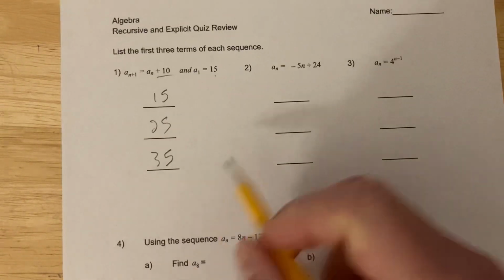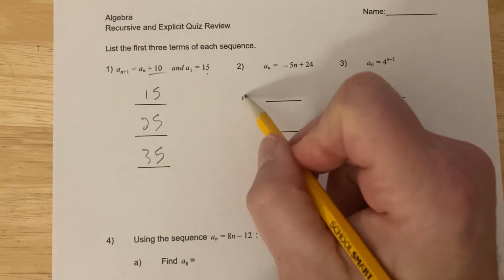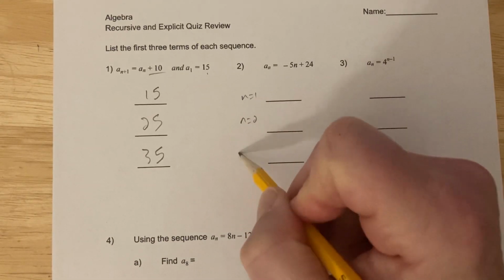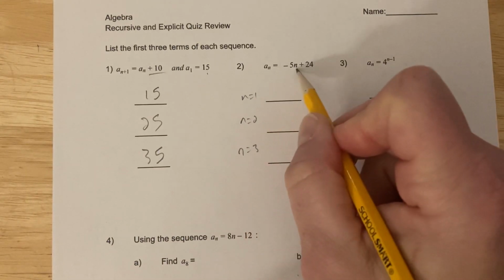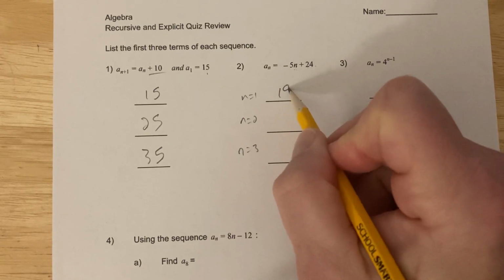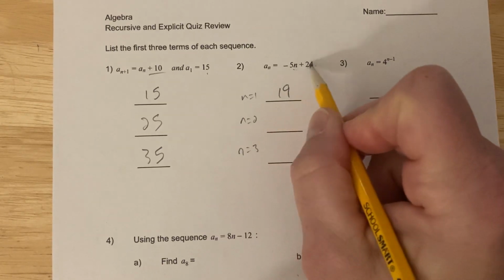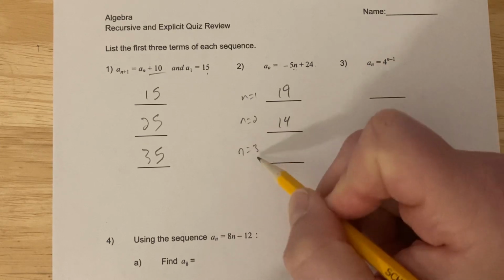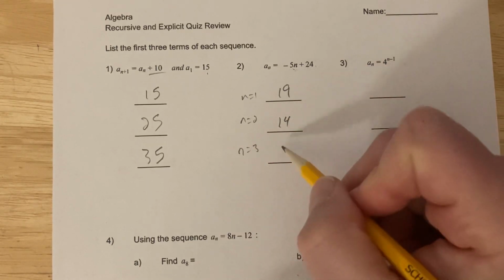Okay. For number 2, we're putting in 1, 2, and 3 and getting our value. So if you put 1 in, you get -5 plus 24, that's 19. Put 2 in, -10 plus 24 is 14. Put 3 in, -15 plus 24, that's 9.